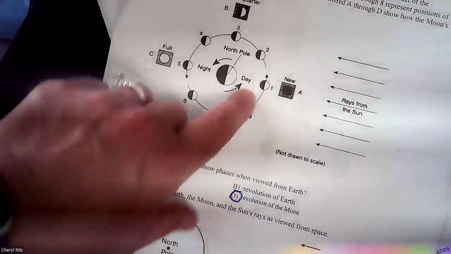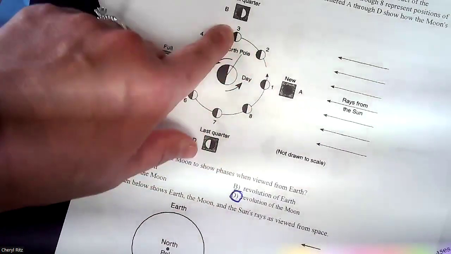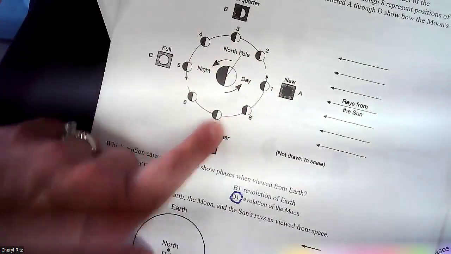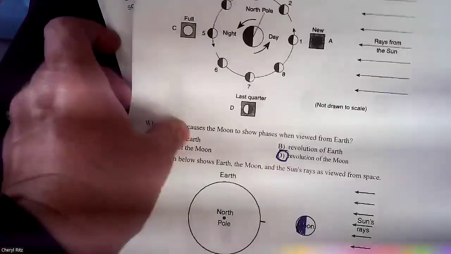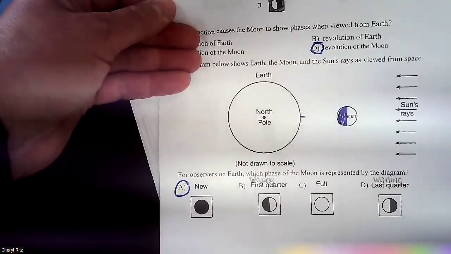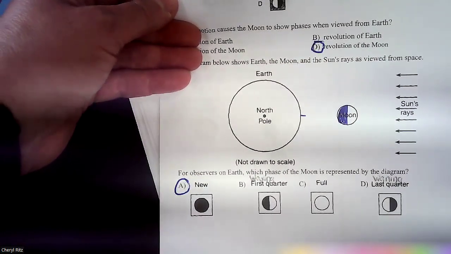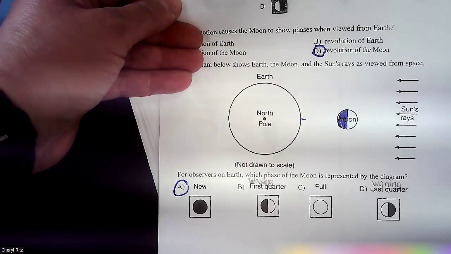Why do we have phases? Well, the fact that it moves from this spot to this spot to this spot to this spot to this spot, that's revolution. And finally, that location would be a new moon, all dark.